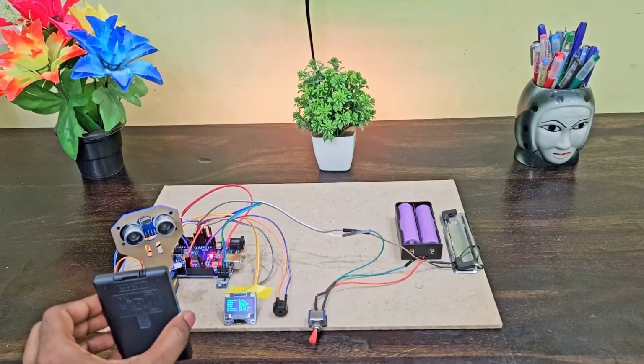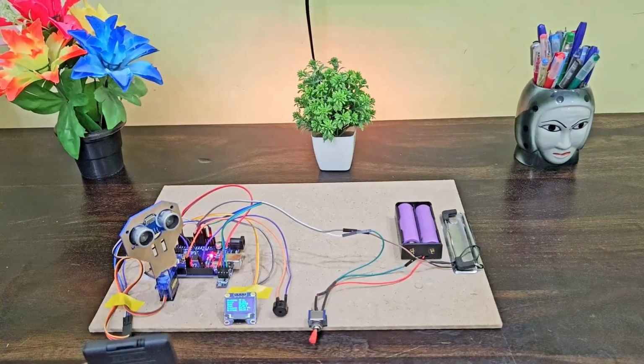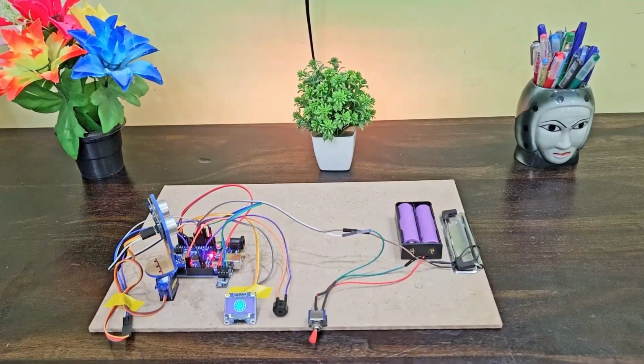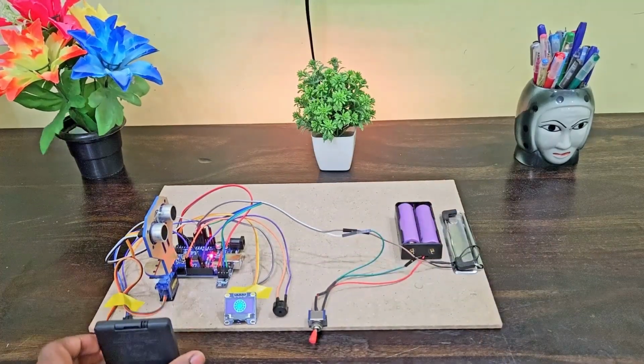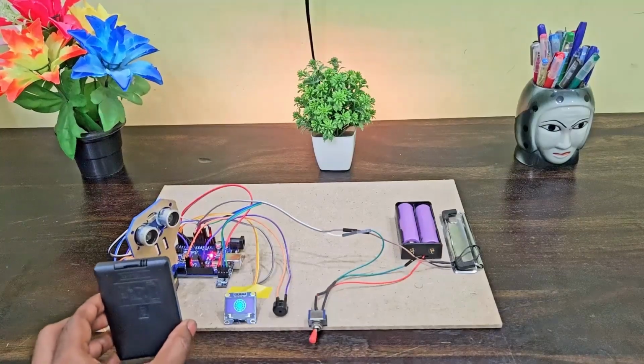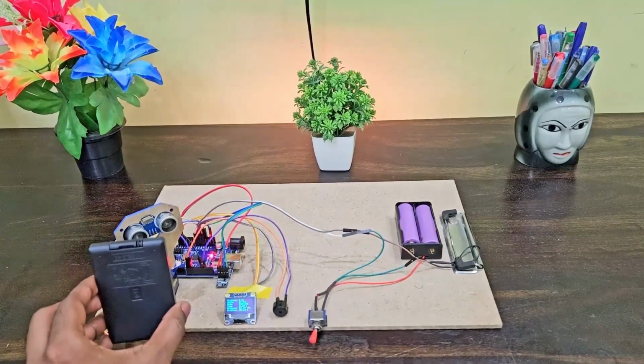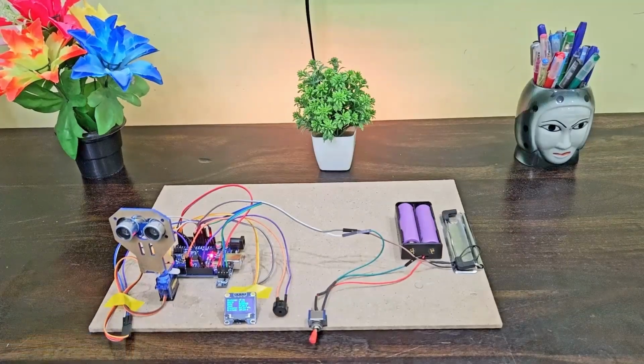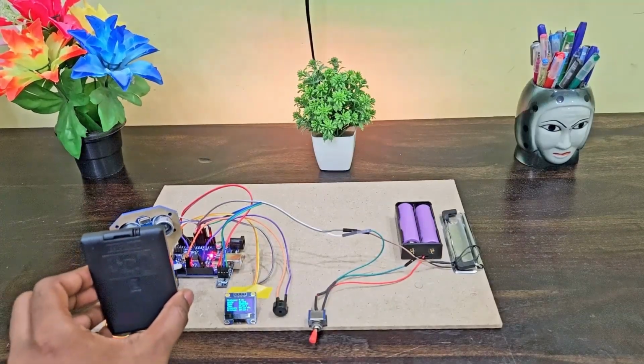Today we are diving into an exciting new project, an ultrasonic radar system using Arduino. This radar is packed with awesome features. It detects obstacles, displays distance and temperature, and even has a dynamic radar sweep animation on an OLED screen. Stick around as I break it all down step by step so you can build this yourself. Let's get started.